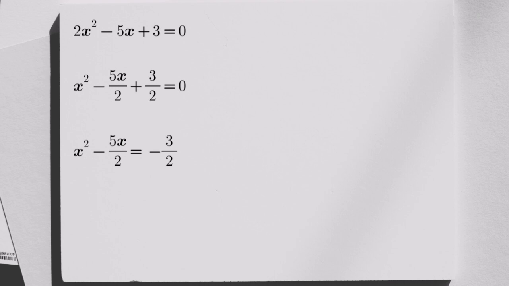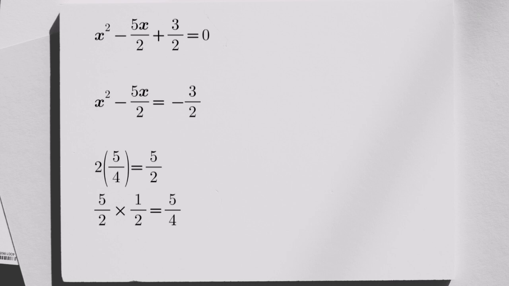Now, there are some things we have to note before we continue. We have to know that 3 multiplied by 5 over 4 is still equal to 5 over 2. And then, for the next step in solving the question using the completing the square method, we take half the coefficient of x and then add its square to both sides of the equation. So the coefficient of x here is 5 over 2. Dividing by 2 is also the same thing as multiplying it by 1 over 2. So we have 5 over 4.